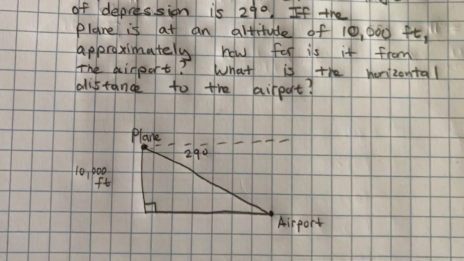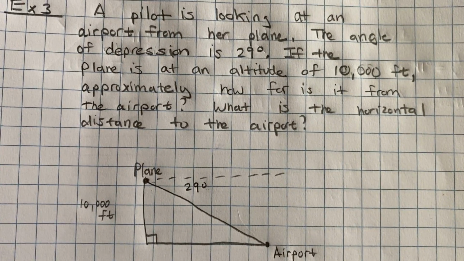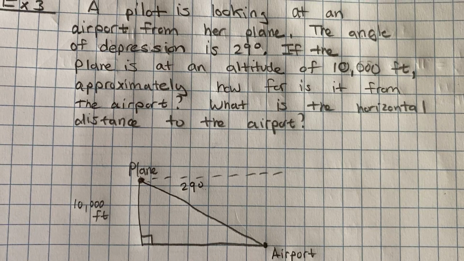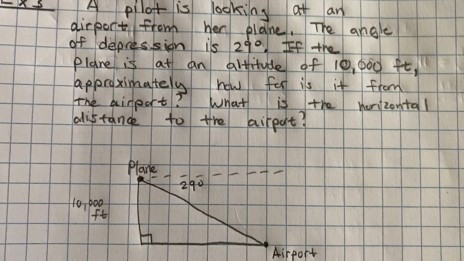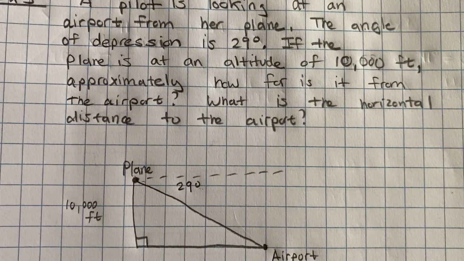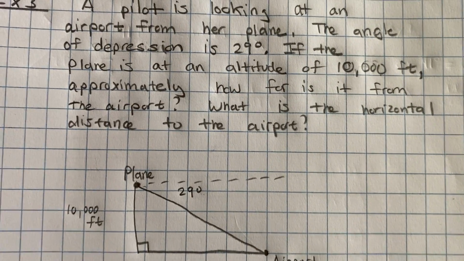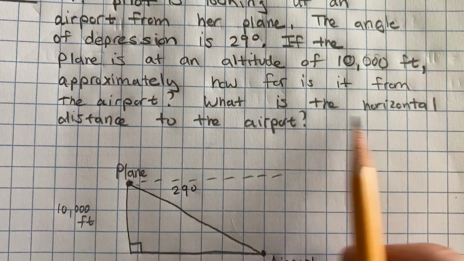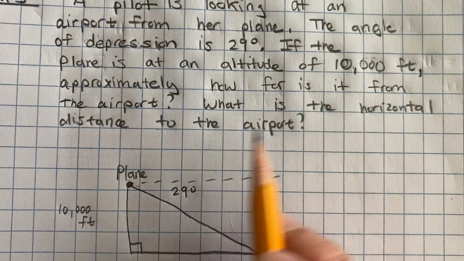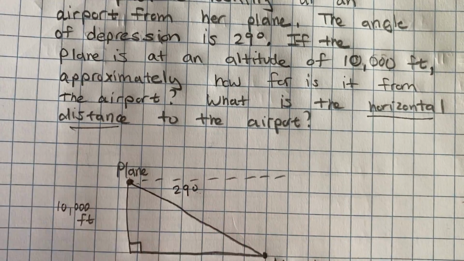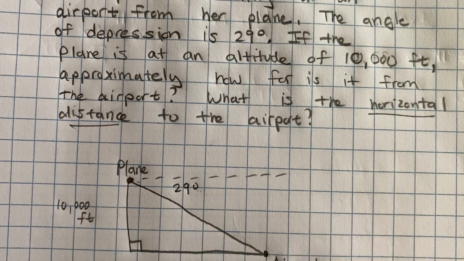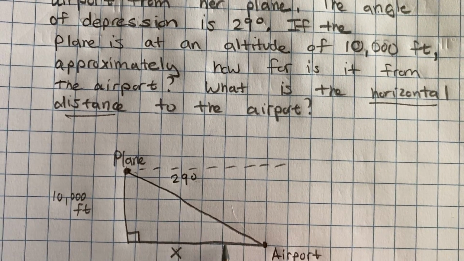Now, what is the question asking? It's asking, how far is it from the airport? That question, in my opinion, and I copied this problem from the geometry book, is a little bit vague. So that's why I added a second question: what is the horizontal distance to the airport? When you see the word horizontal, it just means straight, basically your x-axis. This would be the horizontal distance.